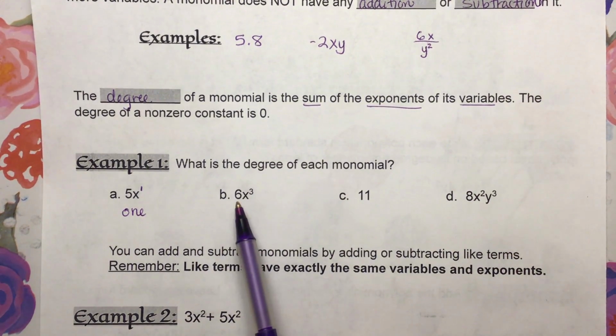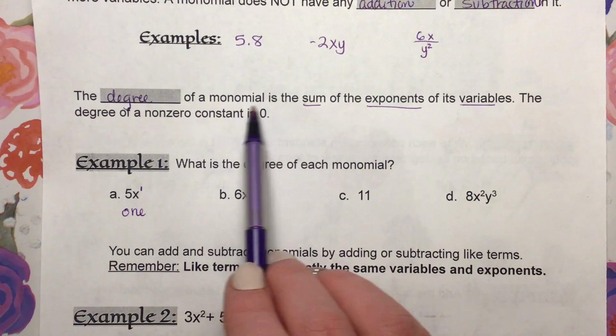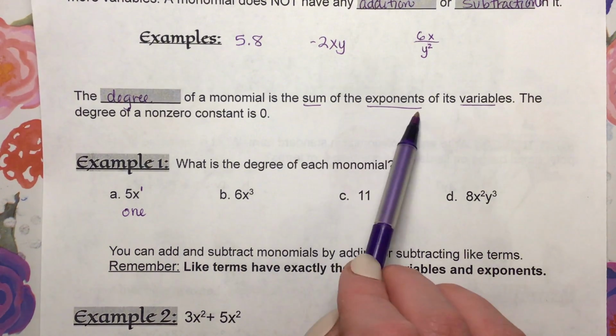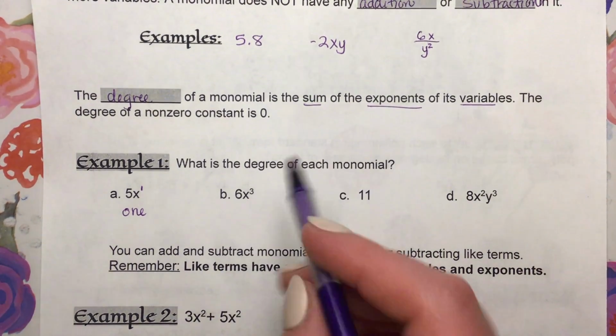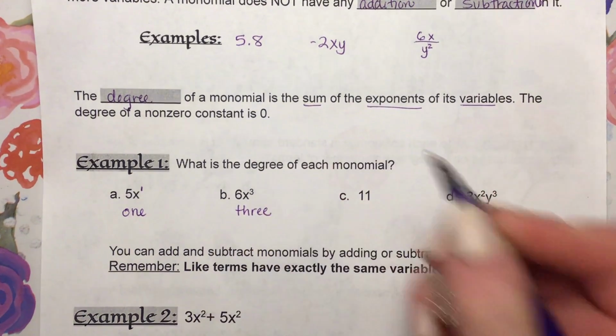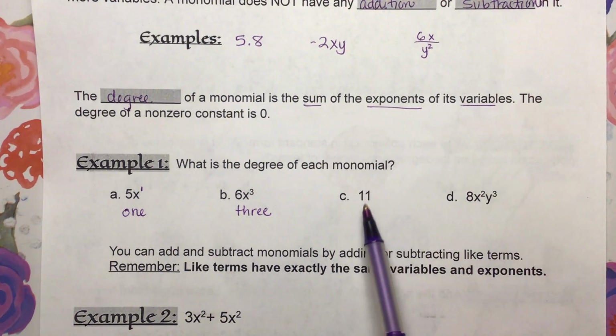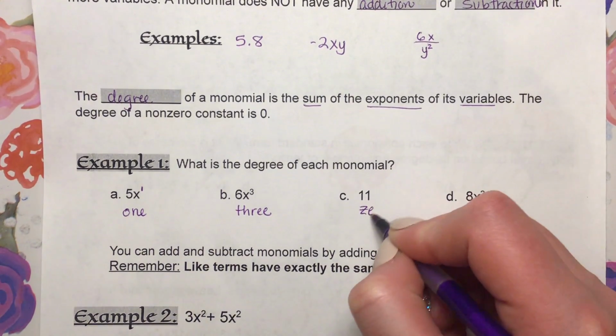In example B, I have 6x cubed. I'm not worried about the exponent on the 6 because 6 is a number. I'm only looking at exponents on variables because notice it says the degree of a monomial is the sum of the exponents of its variables. That's important right there. So x cubed, the exponent is 3, so it has a degree of 3. 11 is just a plain number. It does not have any variables. So I'm going to say that it has a degree of 0.